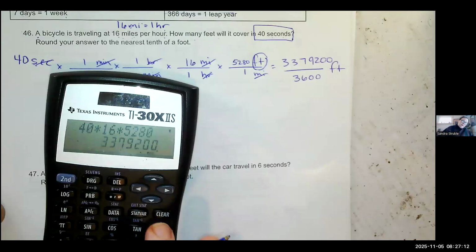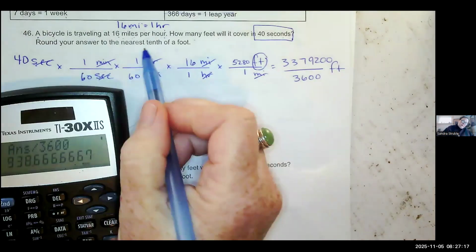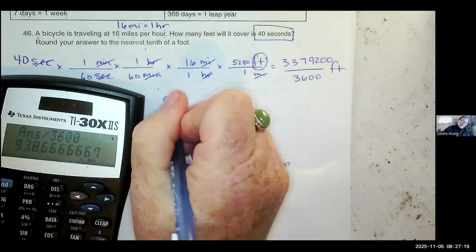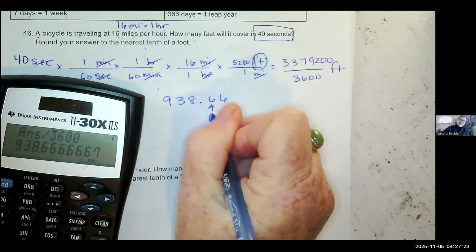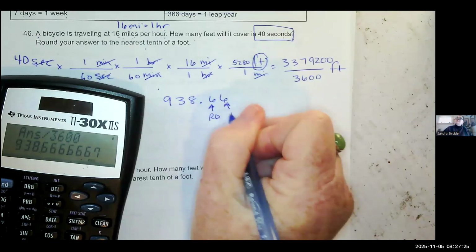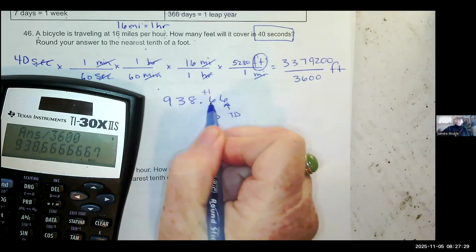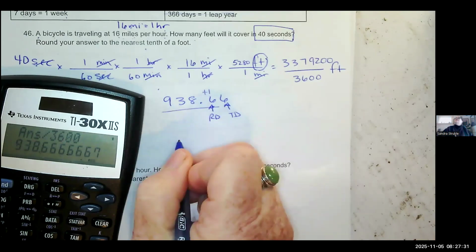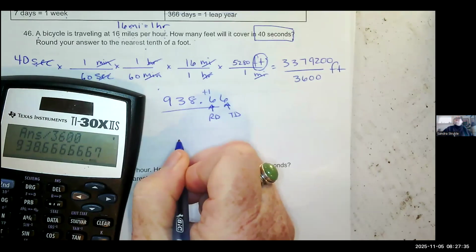And we want to round it to the tenth of a foot, so 1 decimal place. 938.66. There's my rounding digit. There's my test digit. Because my test digit is greater than 5, I add 1 to my rounding digit. So the bicycle, how many feet will it cover in 40 seconds? 938.7 feet.